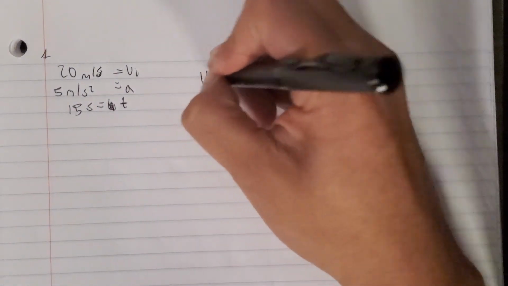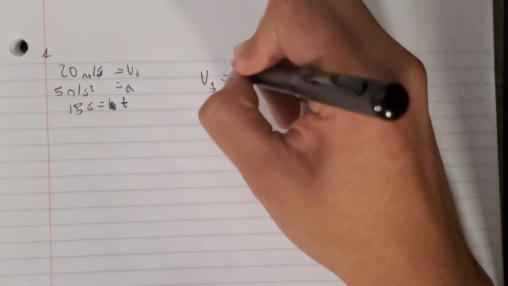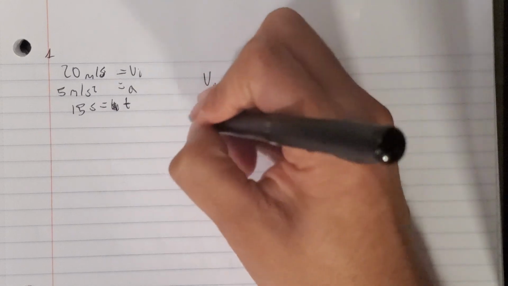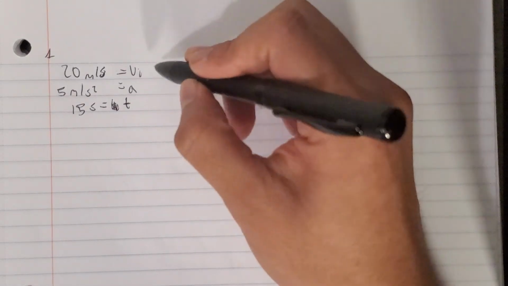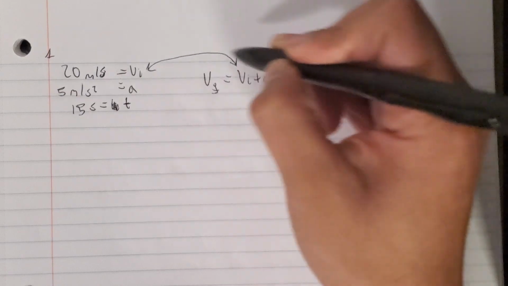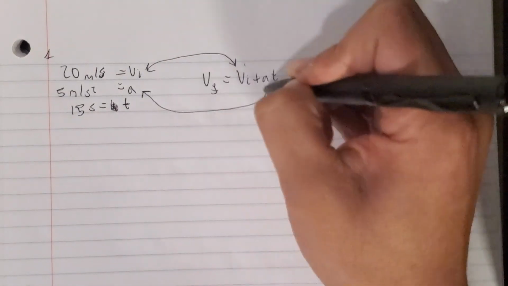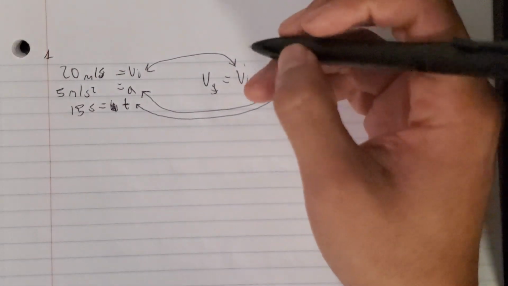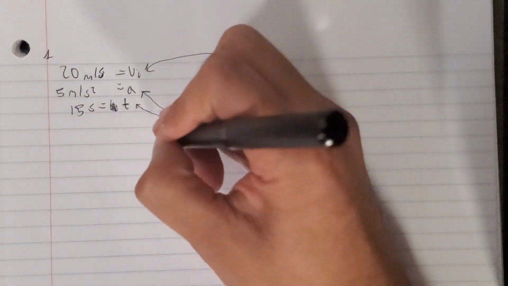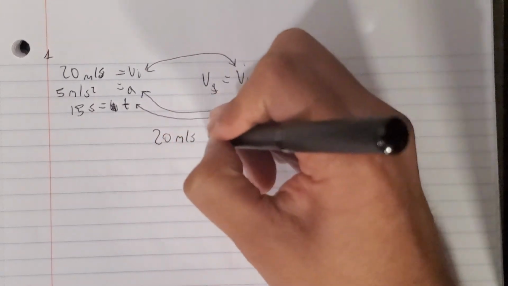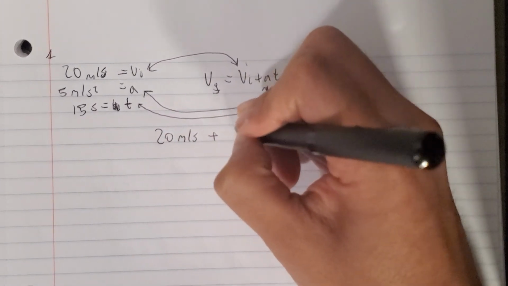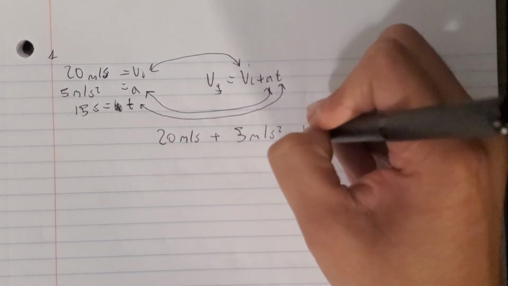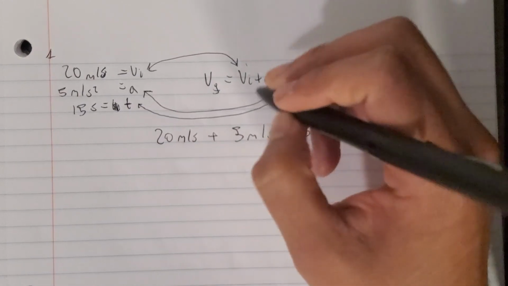Now we're given the formula vf equals vi plus at. We just plug in. vi is over here, a is over here, and t is over here. (20 meters per second plus 5 meters per second squared times 15 seconds.